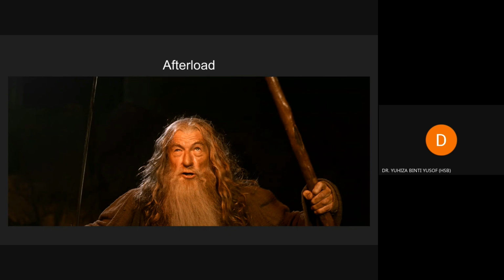In comparison to preload, afterload is also very complex, but the major manifestation of afterload is quite straightforward for us. In most situations, basically, do you understand what he's saying?